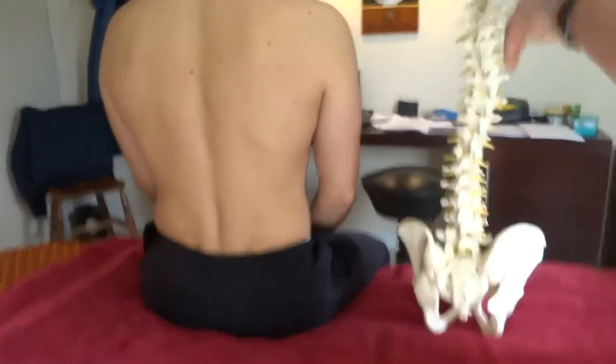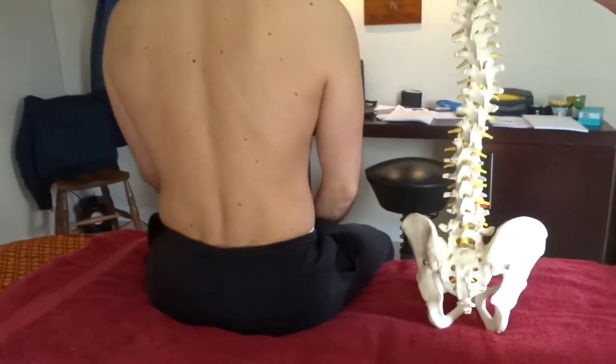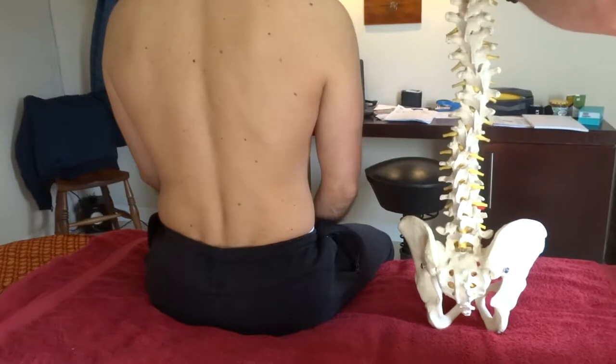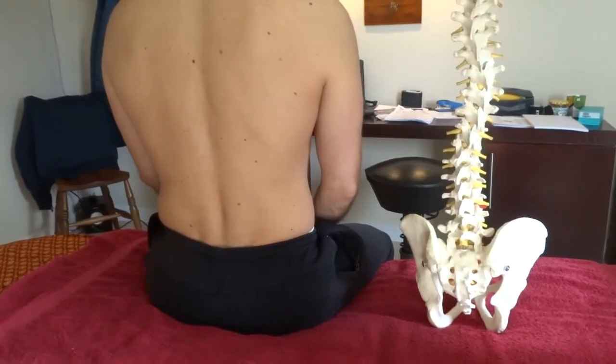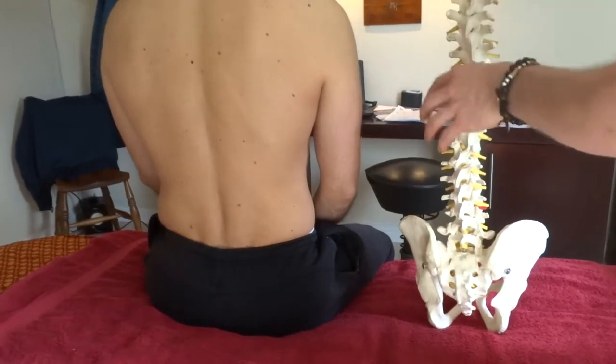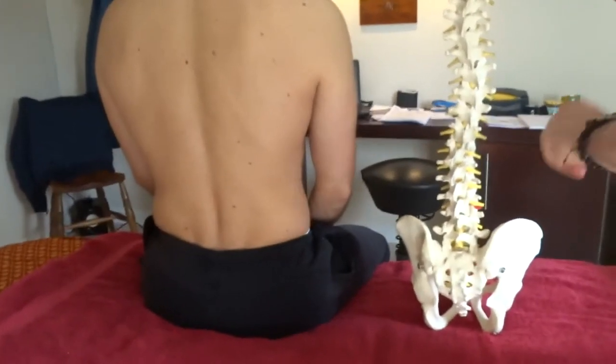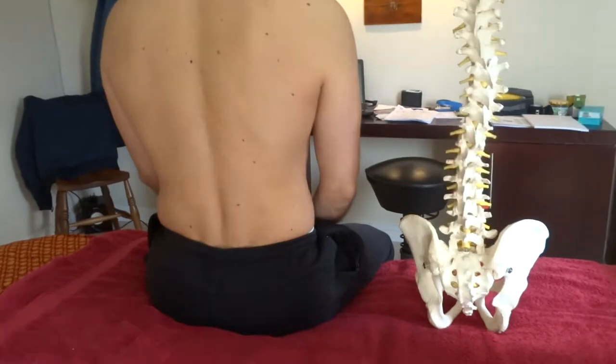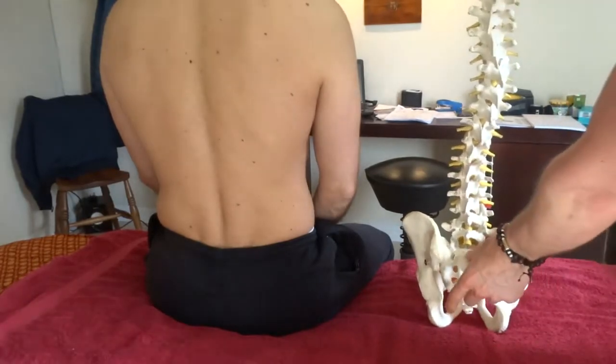So I've talked about the spine previously, and today we're going to talk about spinal abnormalities, what a normal spine should be, and what the most common abnormalities are. Your spine consists of 7 cervical vertebrae, 12 thoracic vertebrae, 5 lumbar vertebrae, 5 sacral vertebrae.